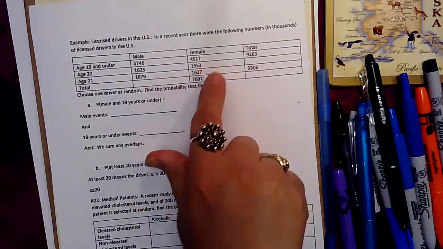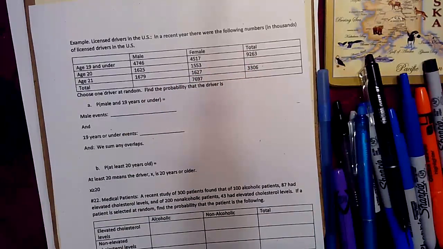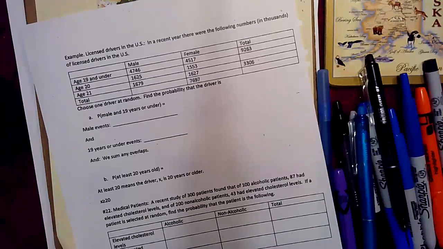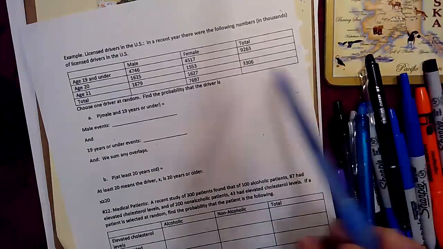And this is what I'll do on the test to save time. See how I have some of the totals? I'll have some of the totals filled in to save a little bit of time on the test, and then you would fill out the rest of the totals. Okay, so technically you would get a calculator and add those up.